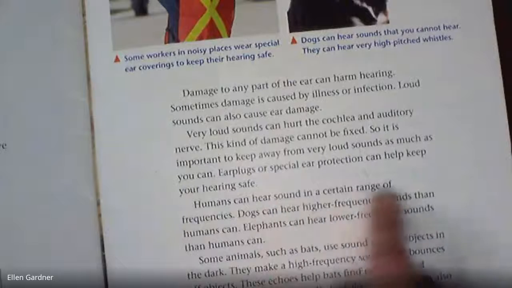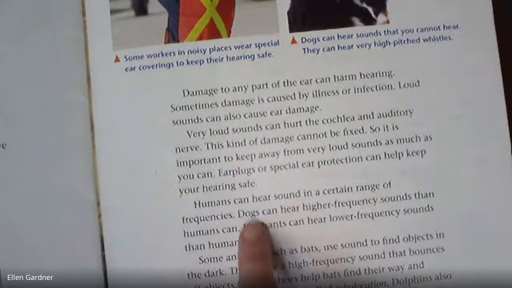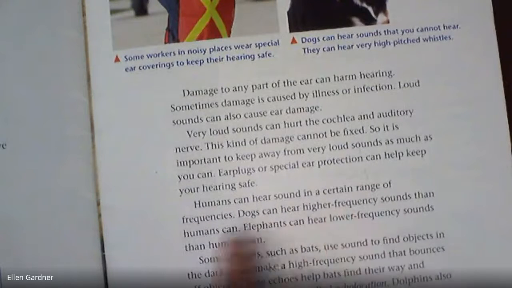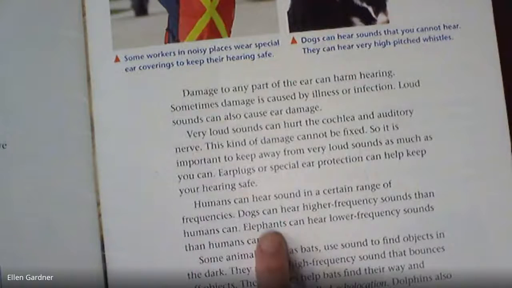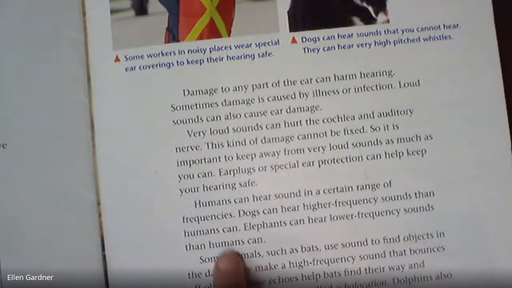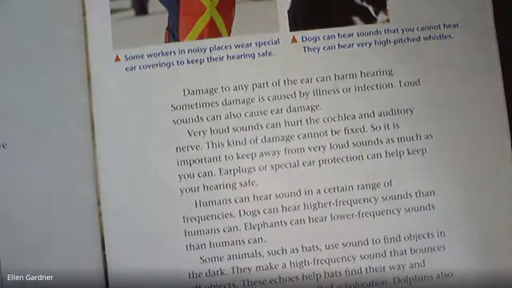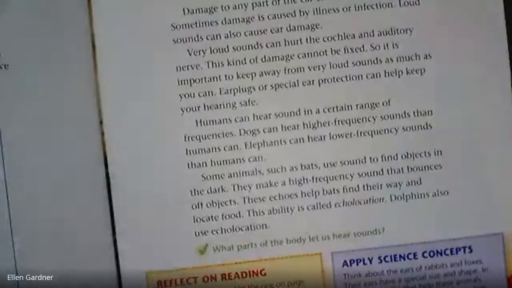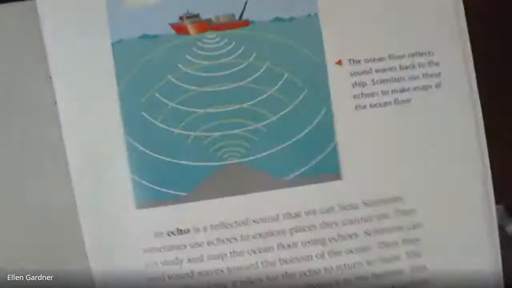Humans can hear sound in a certain range of frequencies. Dogs can hear higher frequency sounds than humans can. Elephants can hear lower frequency sounds than humans can. Some animals, like bats, use sound to find objects in the dark, similar to what we saw with sonar for finding objects underwater. You guys remember about that?